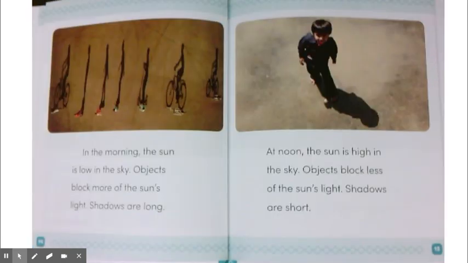Chapter 3, growing and shrinking. Shadows change shape when their light source moves. The sun causes shadows to change throughout the day. In the morning, the sun is low in the sky. Objects block more of the sun's light. Shadows are long.